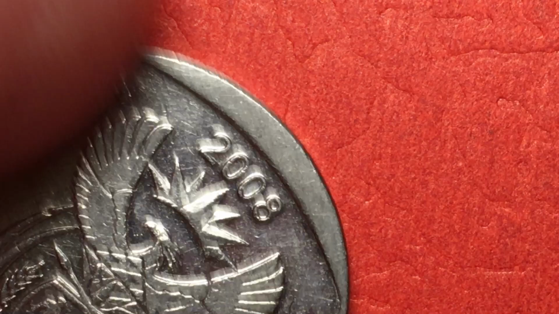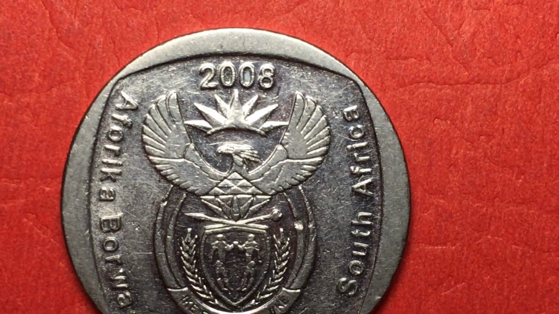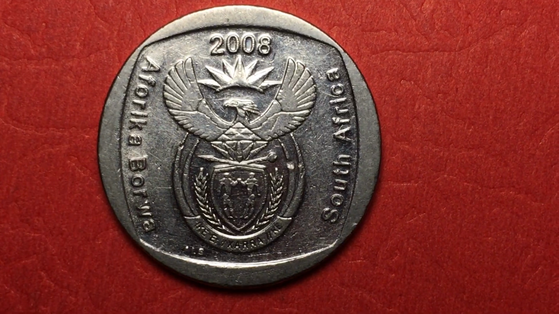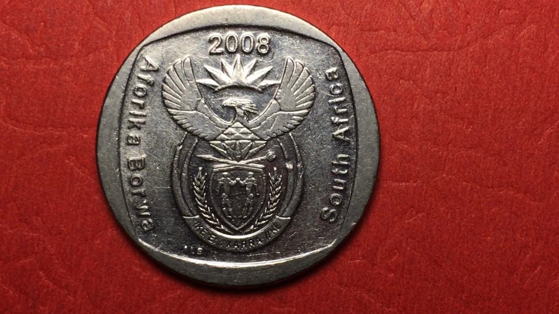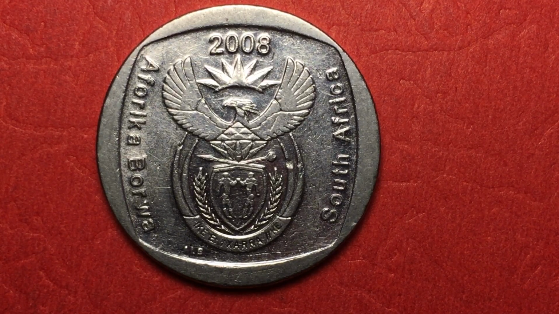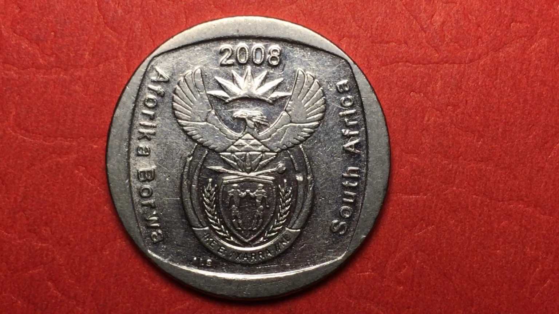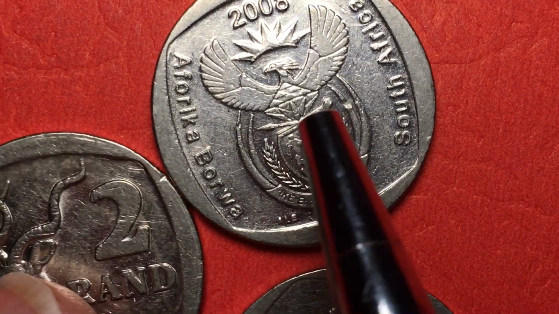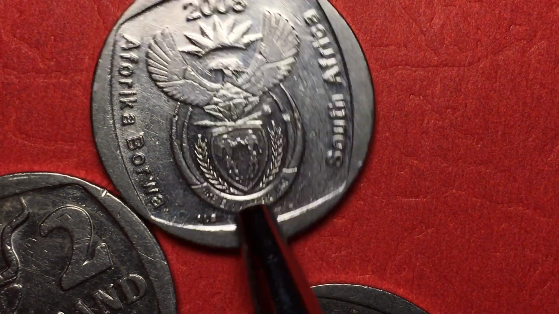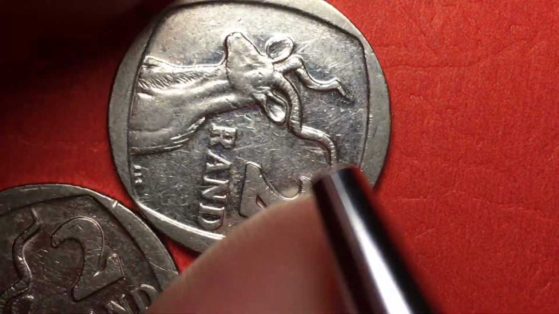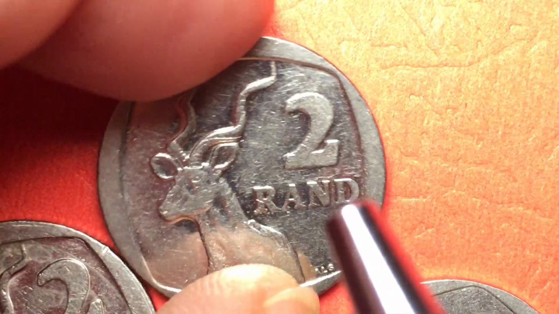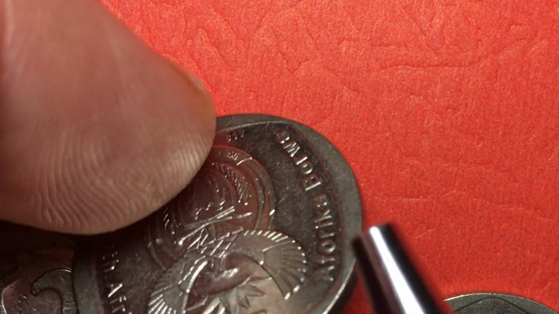And then finally, we have the 2008 version. The 2008 version had the new coat of arms on it, and that's why I wanted to take a good look at this one. With the new coat of arms, this coin was only produced in 2008. Again, they're all nickel copper coins. All three of them are nickel copper coins, and they're all 2 Rand coins with the Greater Kudu on it.